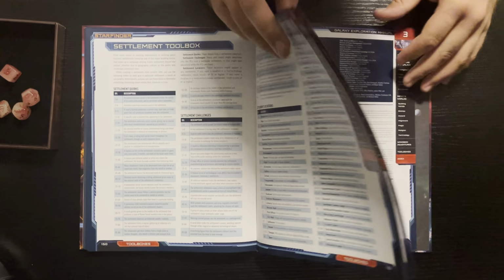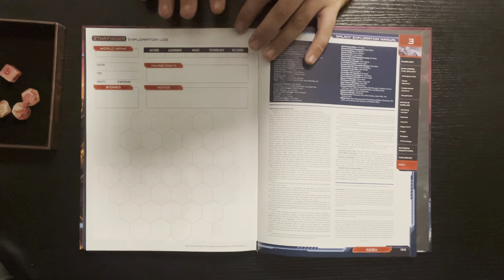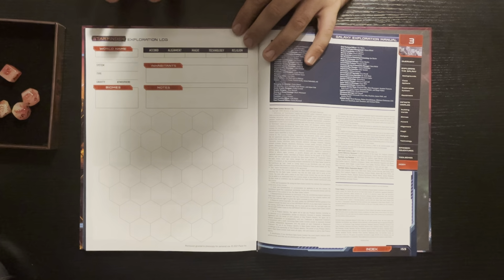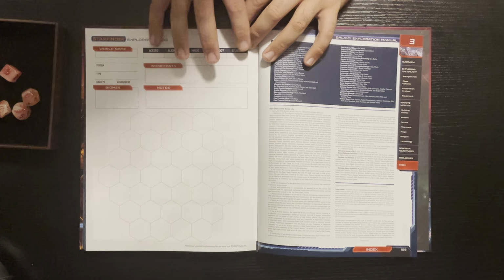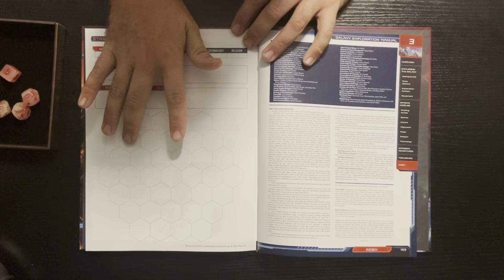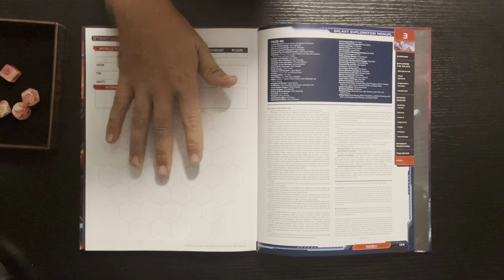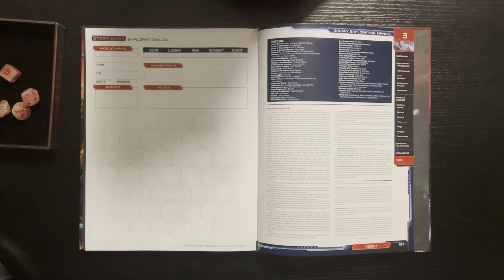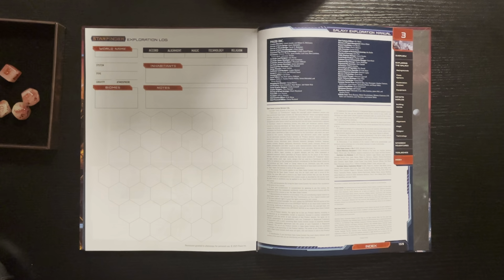Now, the last thing I do want to bring up is page 155 or 158. They have this exploration log. If you're running a sandbox game, you have a sheet to plot down where the characters are traveling, and you can keep track of what each one of these terrain areas are, and you can actually give the sheet out to your players to help you.